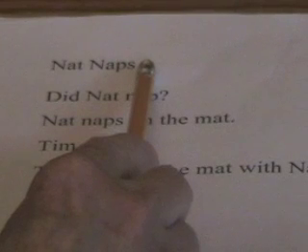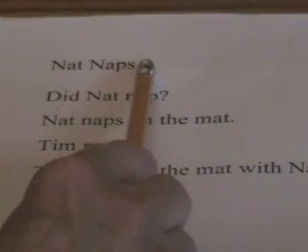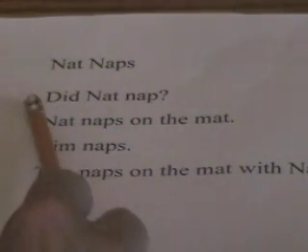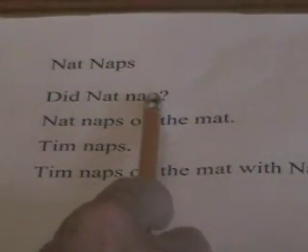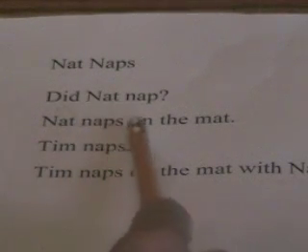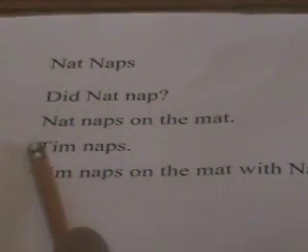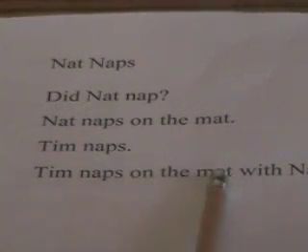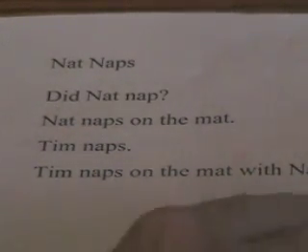Nat naps. Always read the title. The title helps us to understand what the story might be about. Nat naps. Did Nat nap? Nat naps on the mat. Tim naps. Tim naps on the mat with Nat.